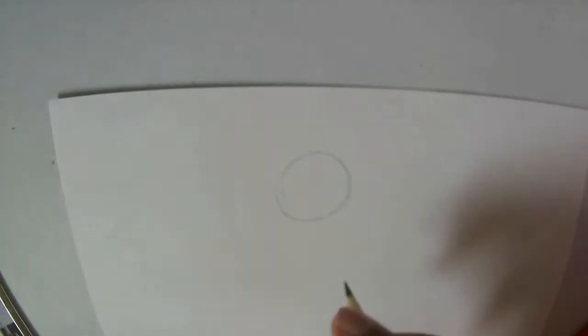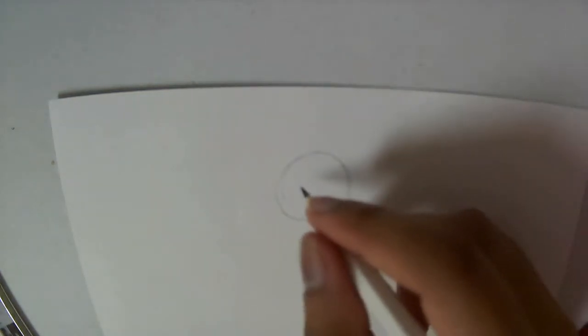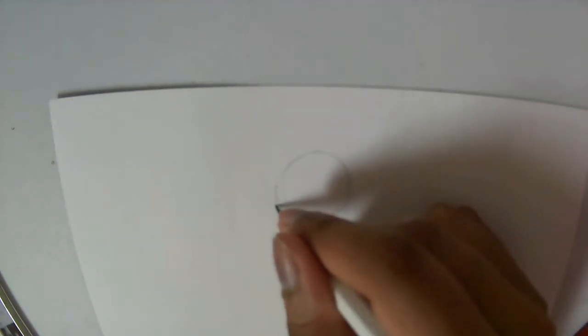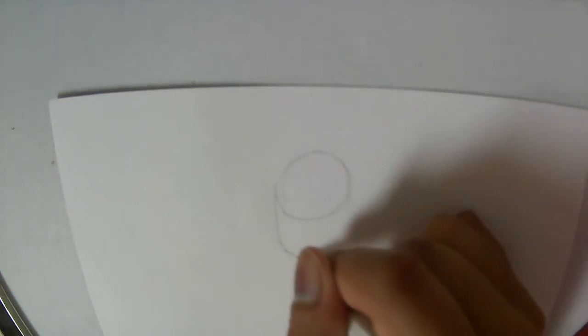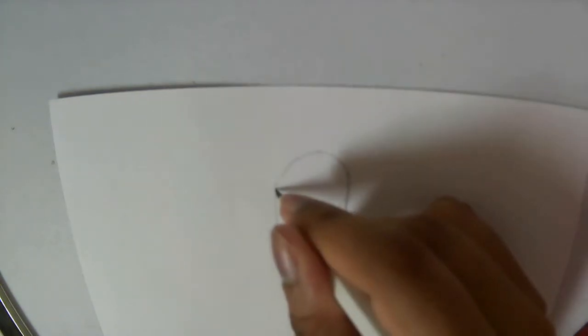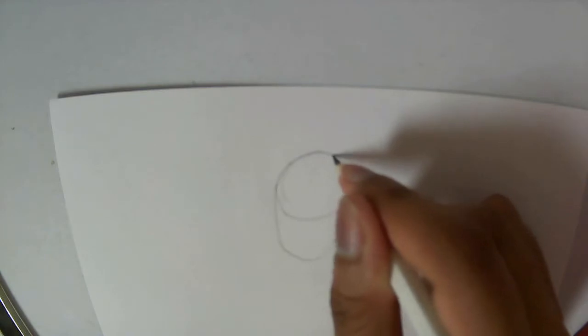The first thing that you want to do when you're drawing this sort of character is start off with the head. As you notice, she had sort of an oval face, so we're going to draw an oval face. What I like to do is start off with a circle, and that represents the head. And then I like to draw the rest of the face so I know where exactly everything goes.